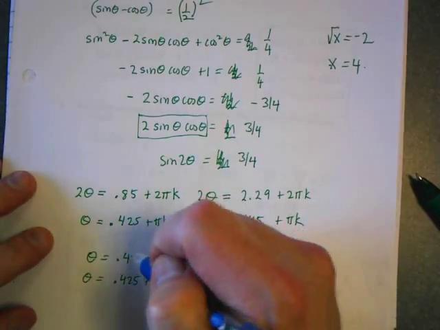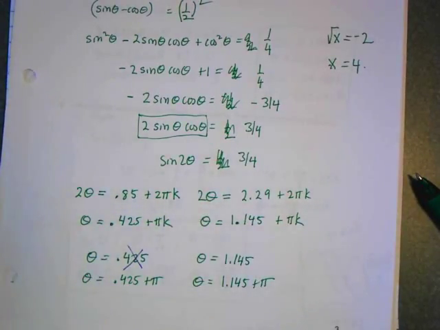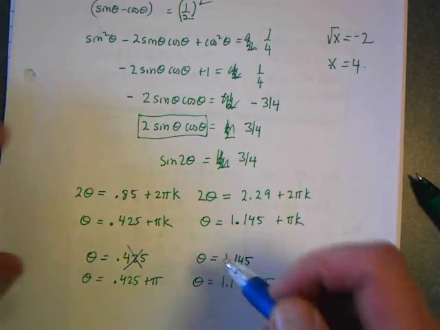Got to cross that one off. Plug in 1.145. It's really, really close to positive 1/2. Yeah. All right, so this one's good.